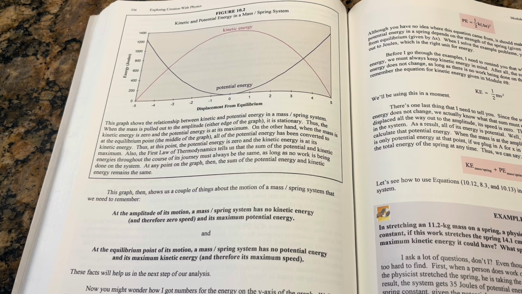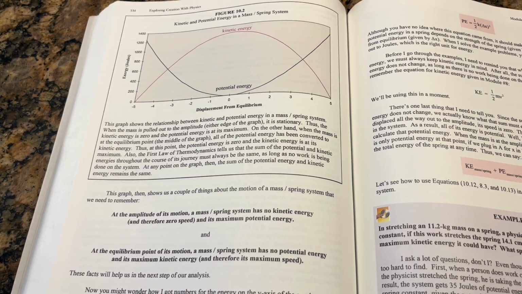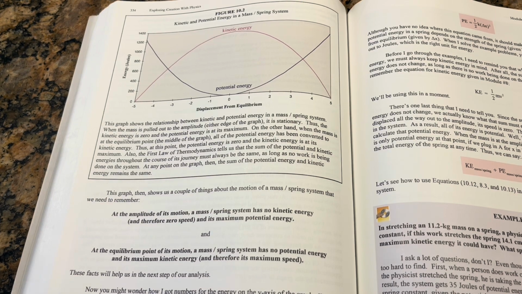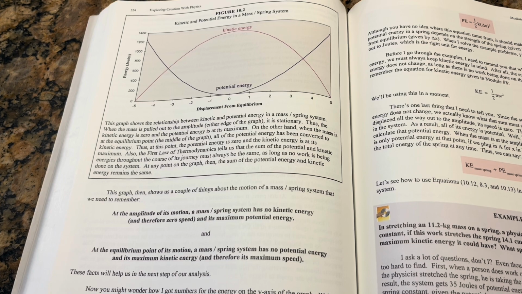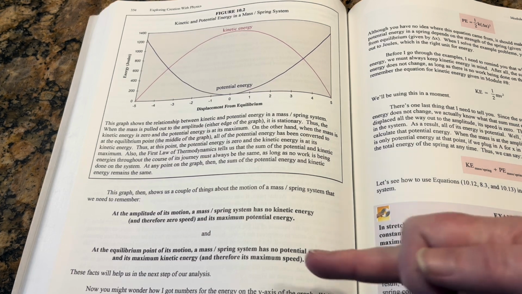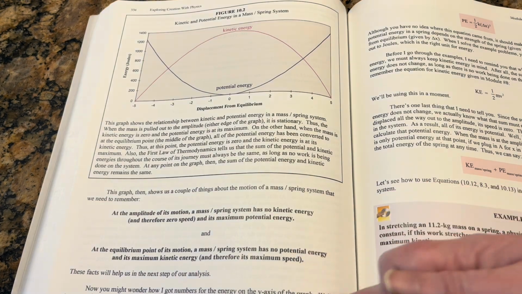At the amplitude of its motion, a mass spring system has no kinetic energy and therefore zero speed, and that's the maximum potential energy. At the equilibrium point of its motion, the mass spring system has no potential energy and its maximum kinetic energy, and therefore its maximum speed. And that's right here in your book.